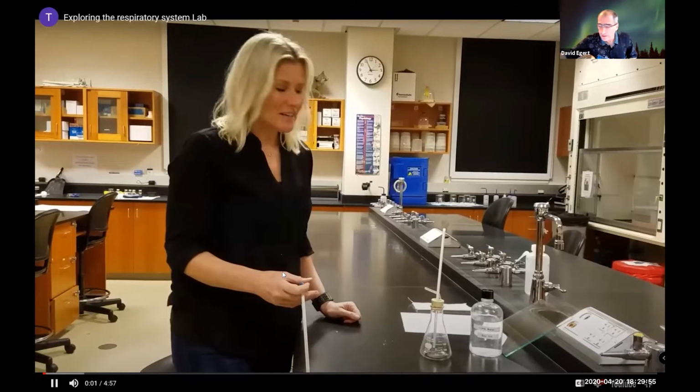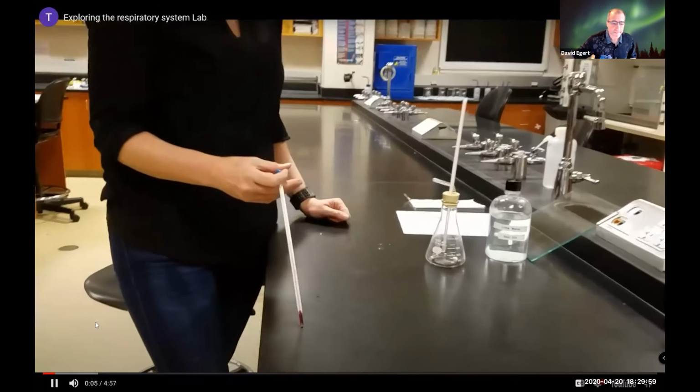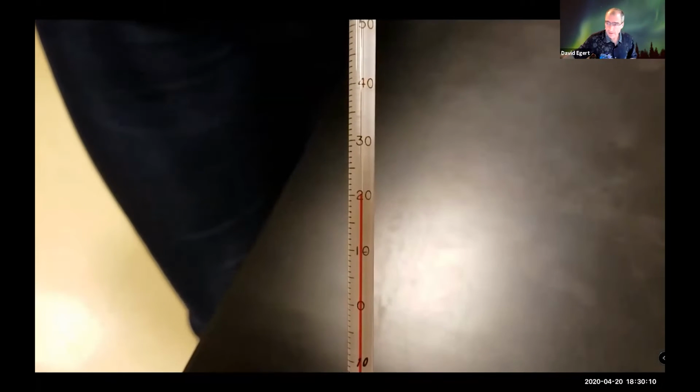So next here we're going to do the Exploring the Respiratory System. This is part 1, composition of exhaled air. So we're going to compare the air that's here in the room, both temperature-wise and moisture-wise, and something else. And so we're going to start off looking at temperature.